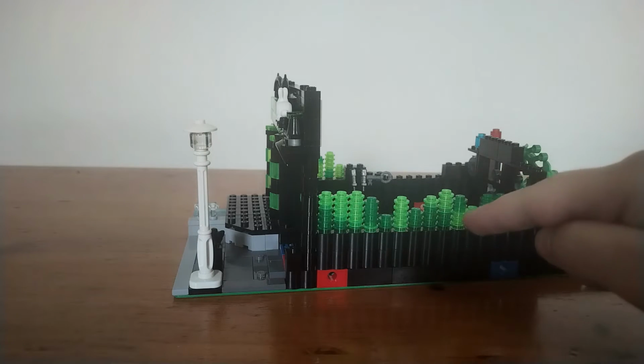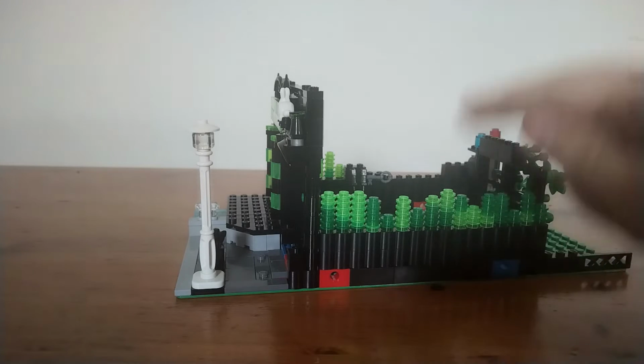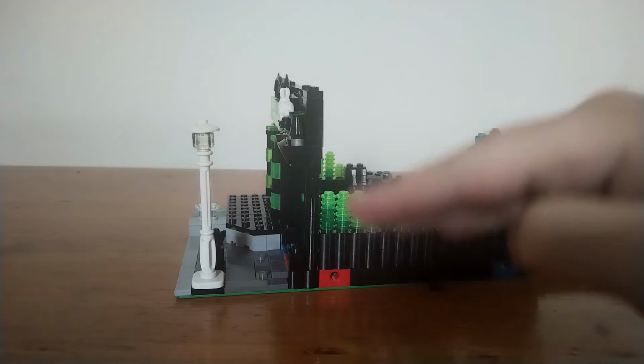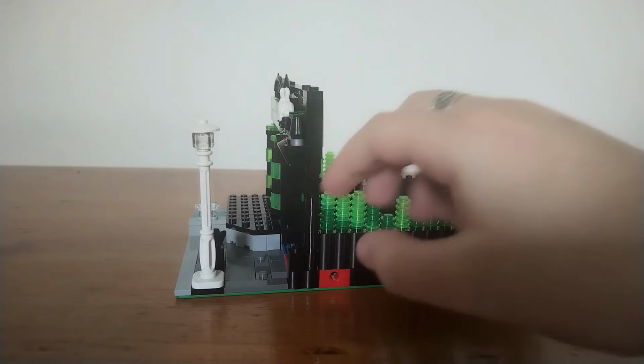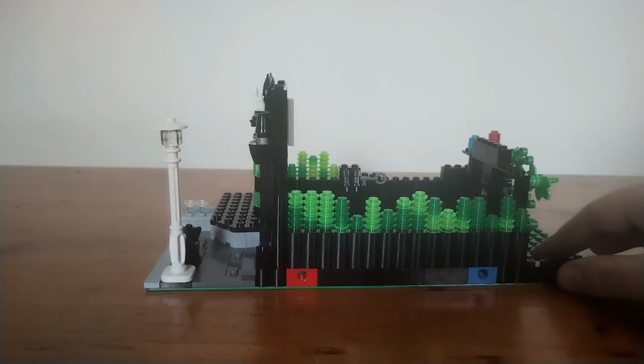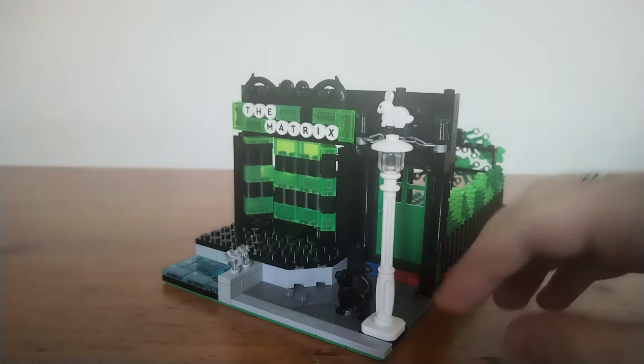I've got a load of these trans green studs in different shades of green, which I'm going to use as the green Matrix coding that's going to go up the building. But I might not necessarily keep them here. I might have them on the next floor up, but I've just put them here for now to try it out. As you can see, the front of the building is basically done. That's the height I want it to be.